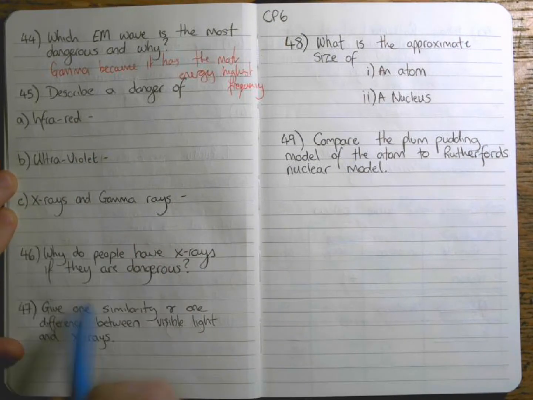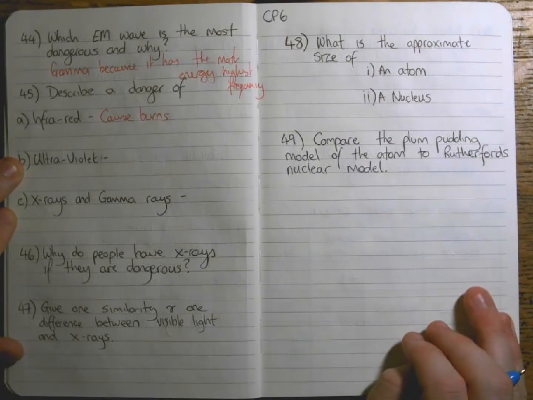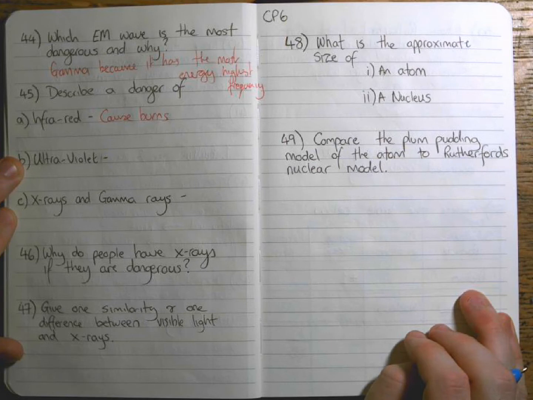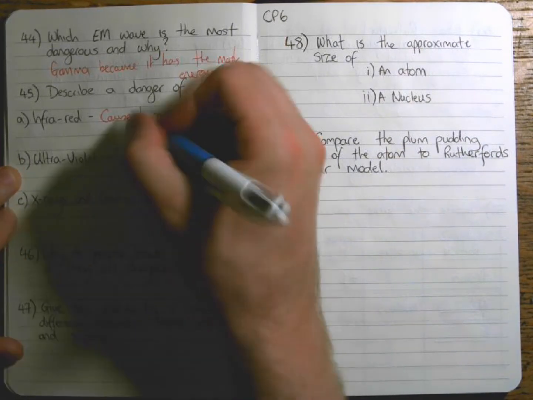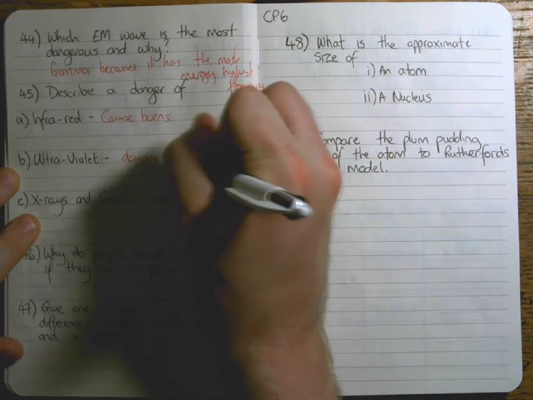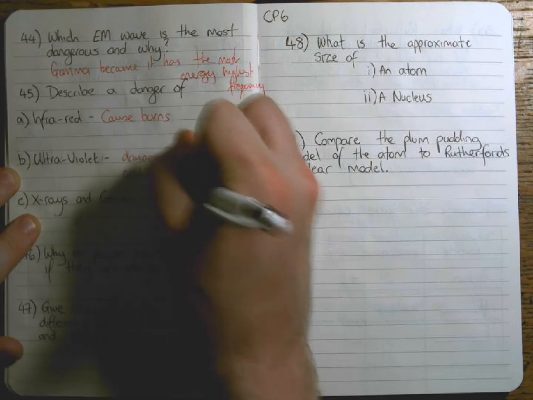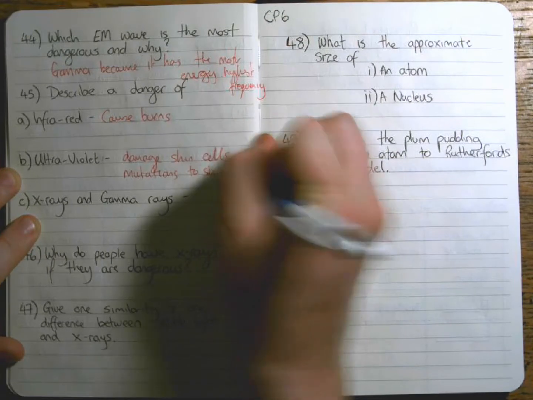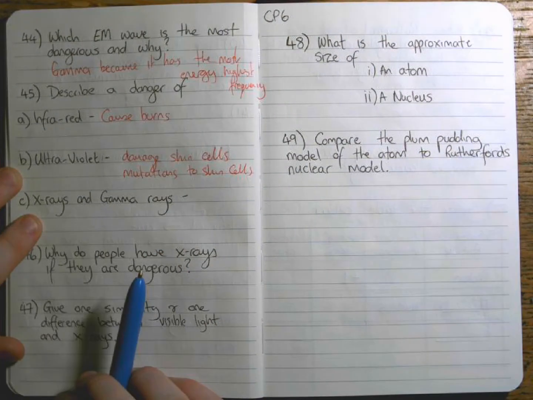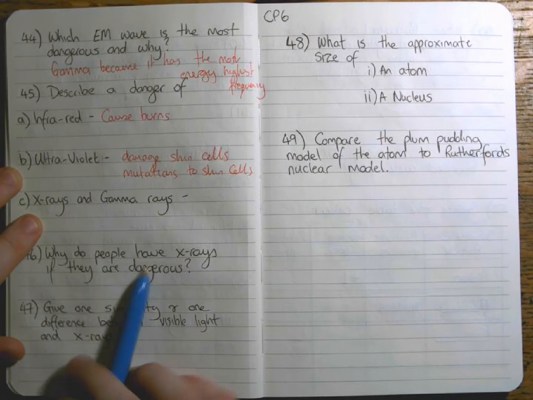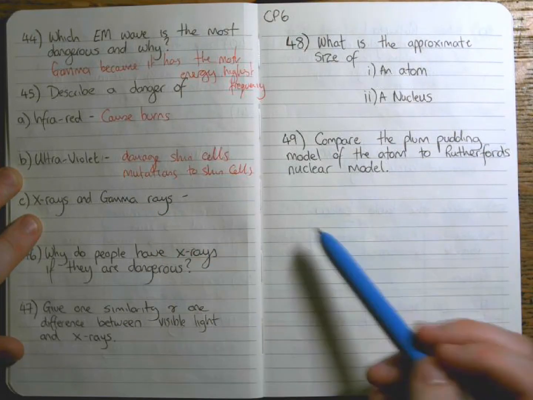We just need to list some dangers of the following. So, dangers of infrared. It transfers thermal energy, and so anything that transfers thermal energy can cause burns. Ultraviolet can damage skin cells. It can even cause mutations to skin cells. If left unchecked, high exposure to ultraviolet light could cause skin cancer. It could cause your cells to mutate and replicate uncontrolled.